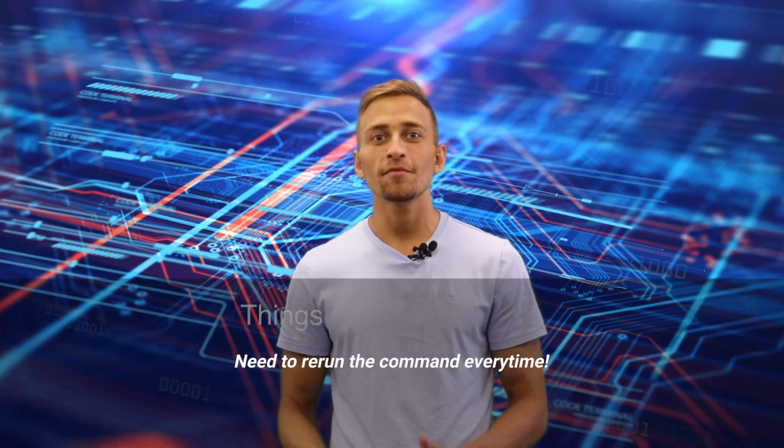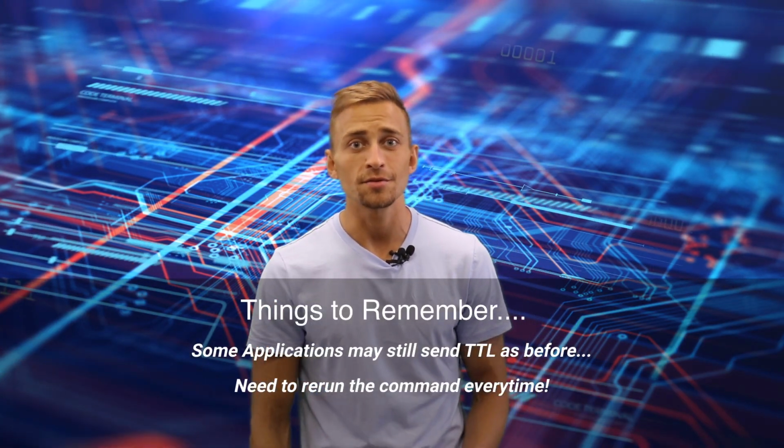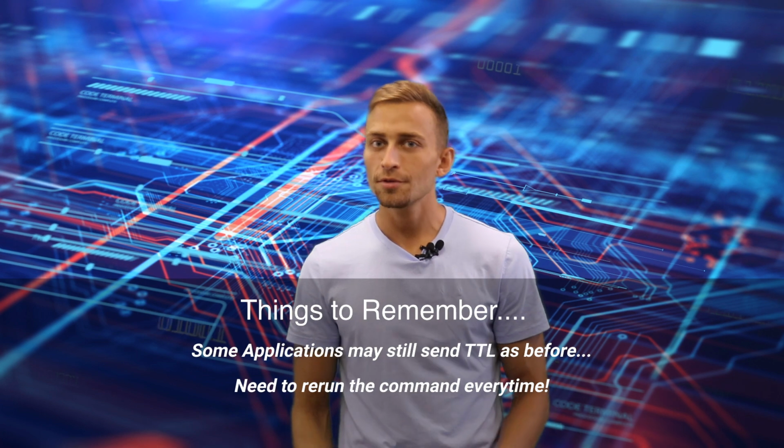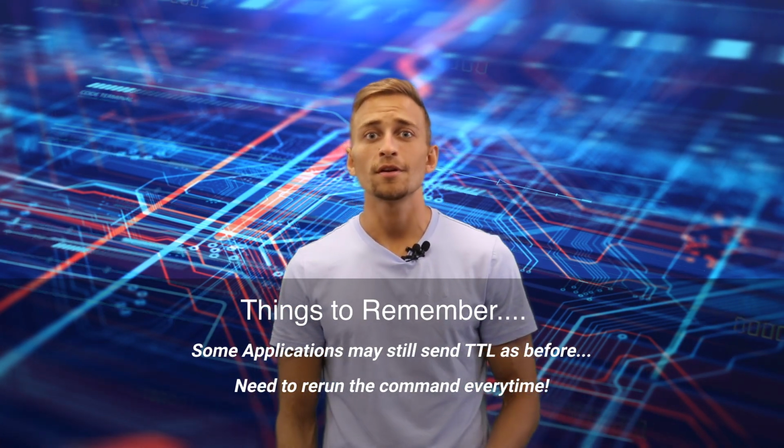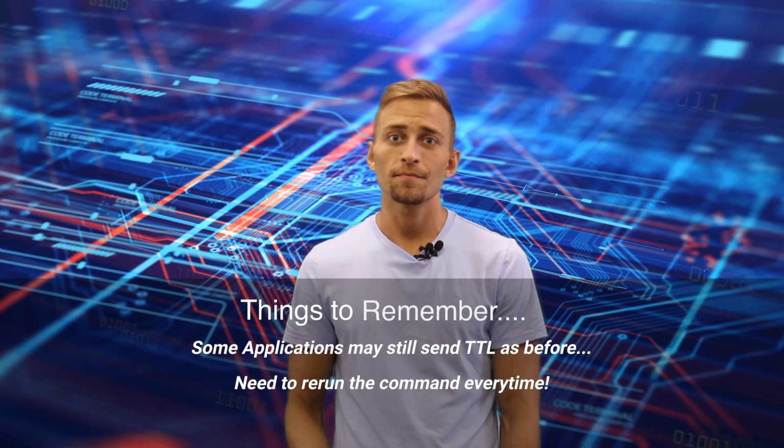Now something you want to note or remember, some applications might not follow the command and still send it using the regular TTL. Generally, that doesn't happen much, and you have to run that command each time you reboot the computer, in every computer that connects to it. VPN is recommended to mask your connection better and force all data to use the desired TTL.